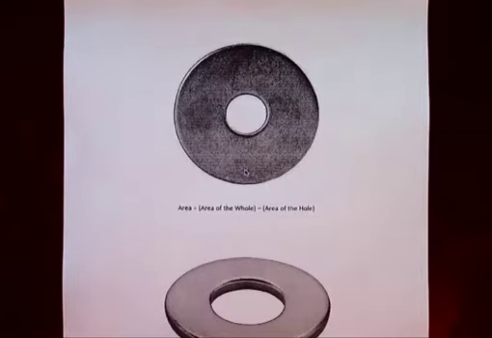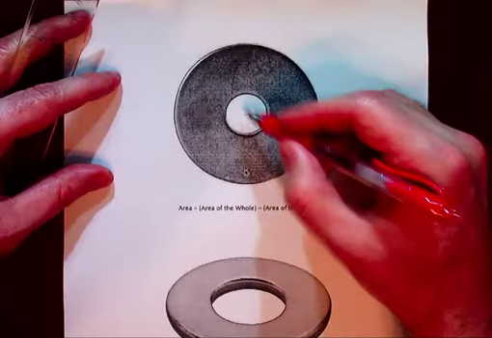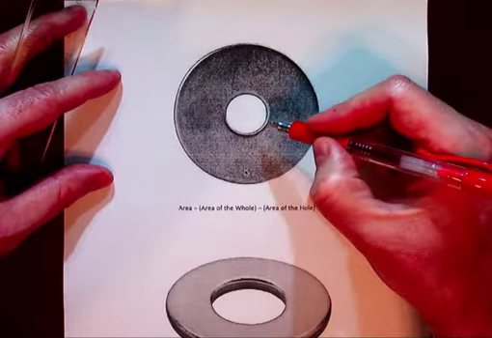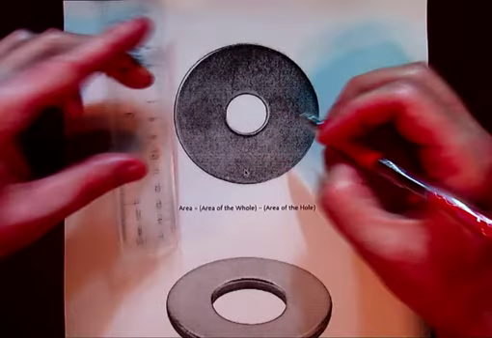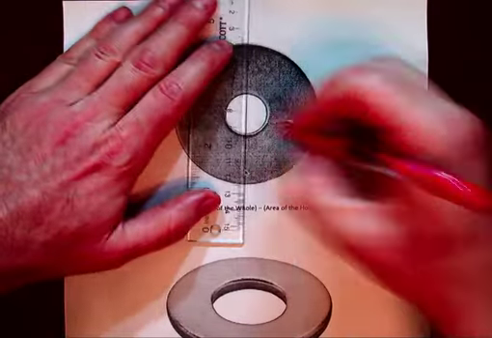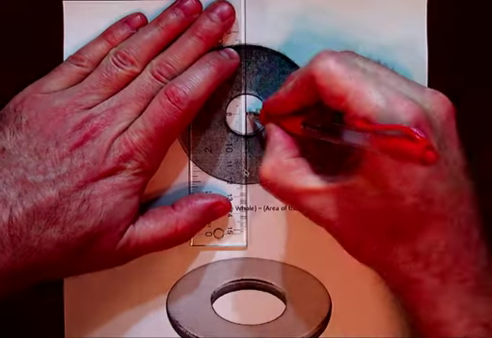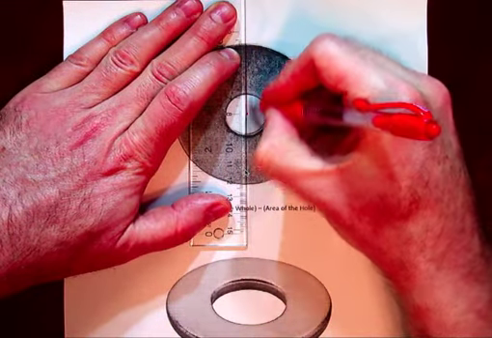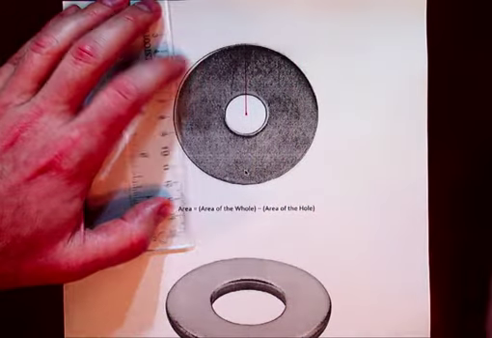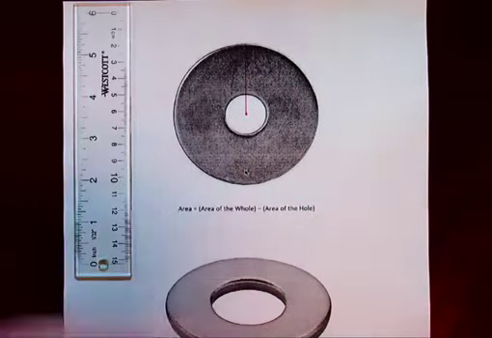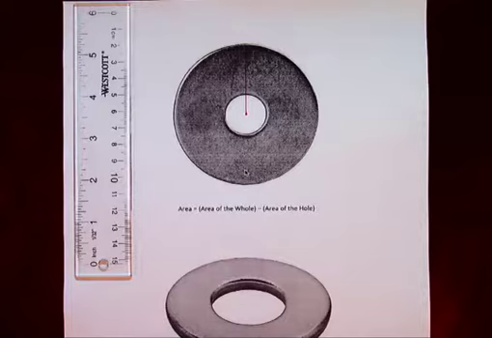Now, if we have simply a circle with a circle cut out, and this is actually a picture of a washer, if I identify the center, I can figure out that I have one radius right here, a large radius. Let me get a larger pen to represent that.